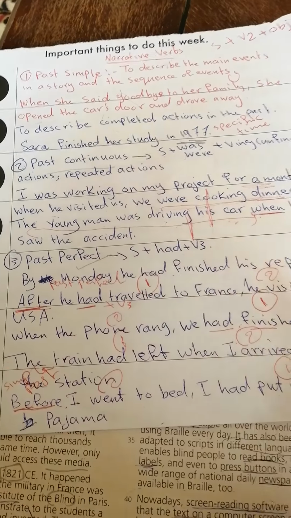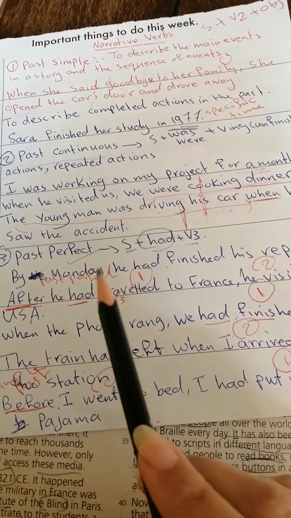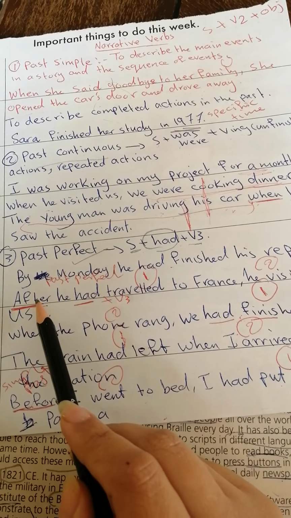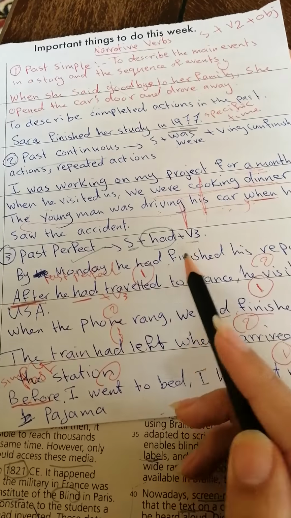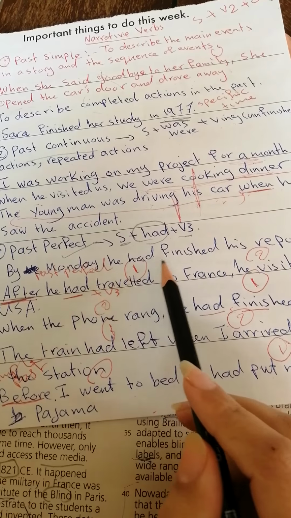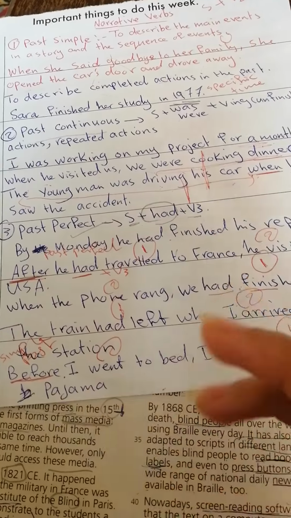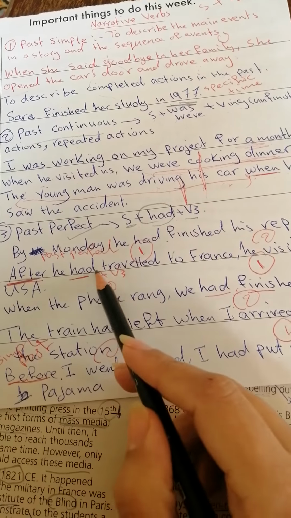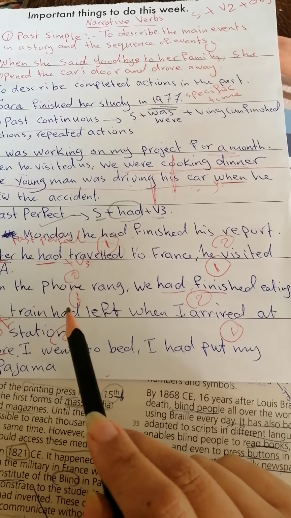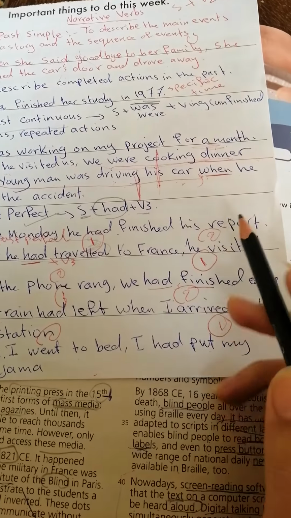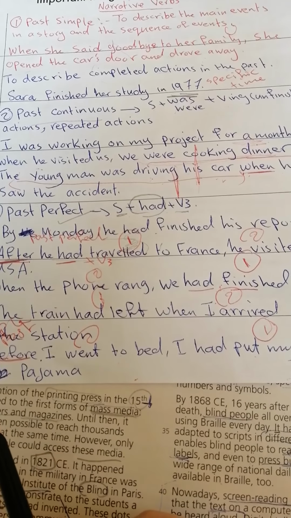We also talked about past perfect, and we said that the structure of past perfect is subject plus had plus verb 3. In most cases we use the keyword after with past perfect, and we use it to talk about two actions in the past. The past perfect happened first, before the simple past action. For example, after he had traveled to France, he visited USA. So after he had traveled to France, this is the first action, and the second action, he visited USA. Both of them happened in the past.